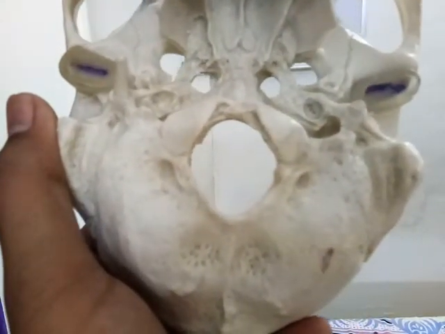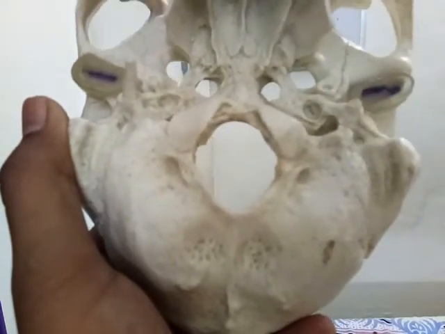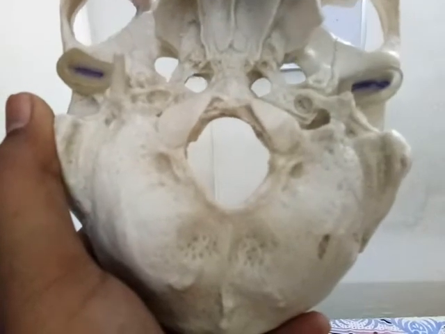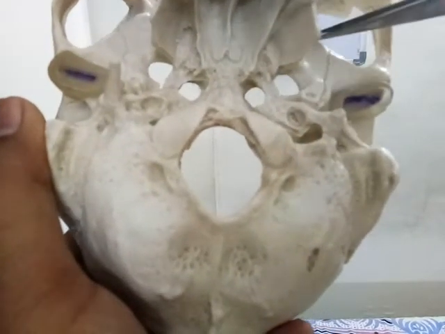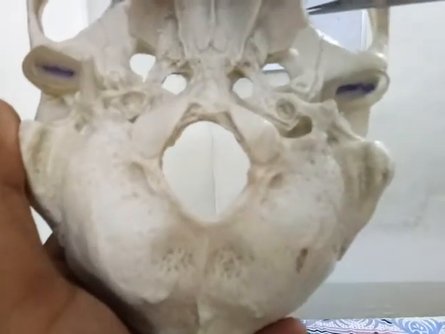Now infratemporal surface of greater wing of sphenoid. The lateral area has the infratemporal surface of greater wing of sphenoid.